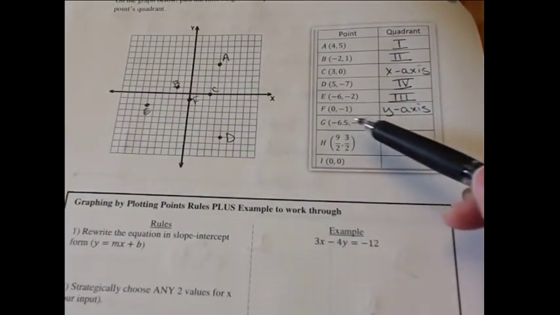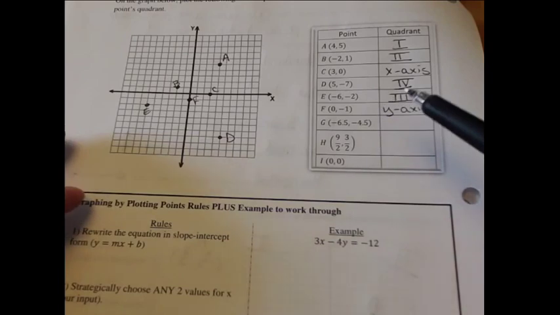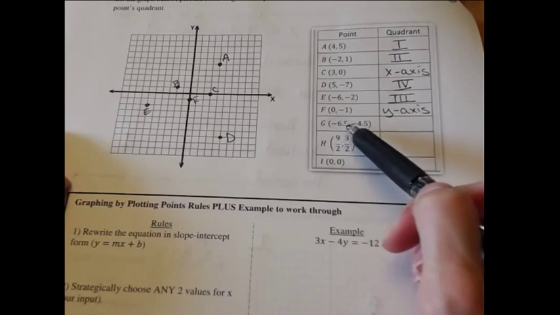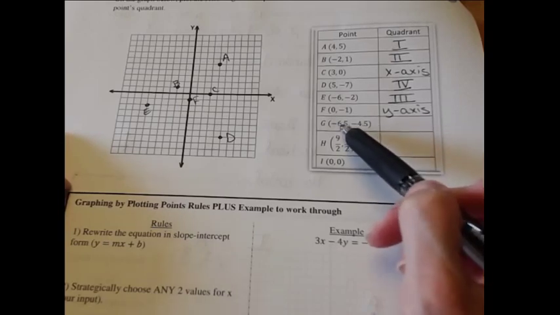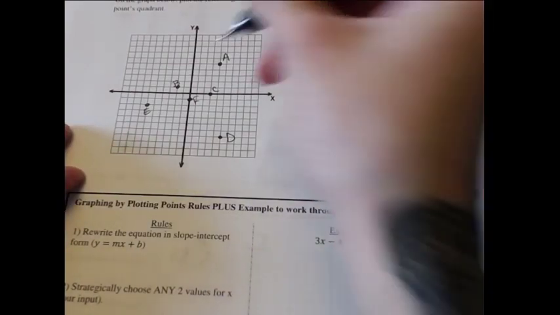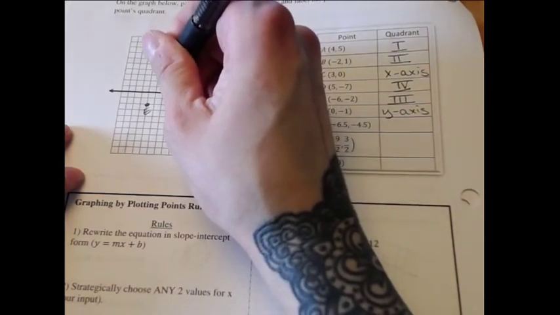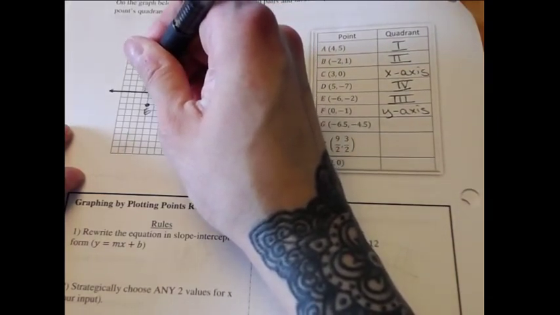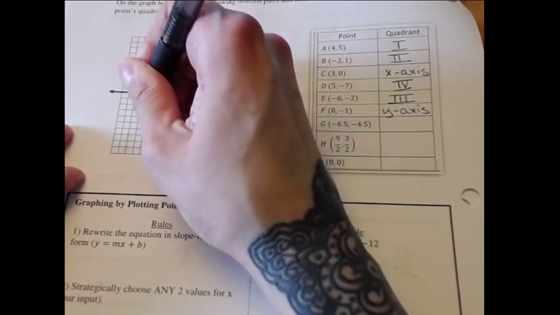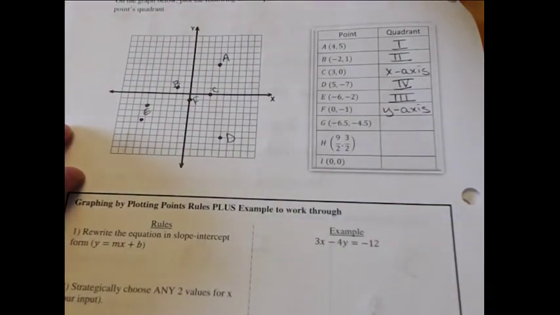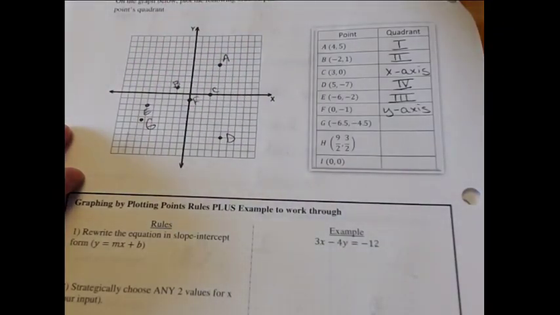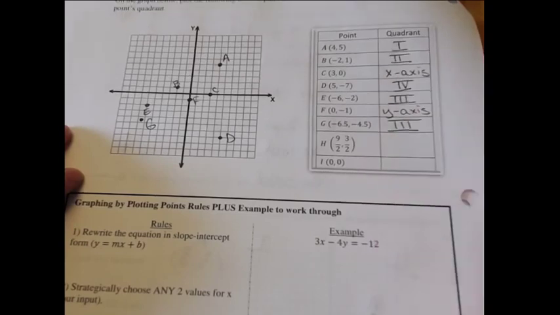This next piece might have given you a little bit of issues, but I don't want you to overthink this. It simply says move left 6.5 and then down 4.5, because x is left or right and then y is up or down. So we're going to move left 6.5 units, 1, 2, 3, 4, 5, 6.5. And then we're going to go down 4.5 units, 1, 2, 3, 4.5. So when you plot your point for G, it should be right smack in the center of that grid, just like so. Okay, we are in quadrant 3 with point G.